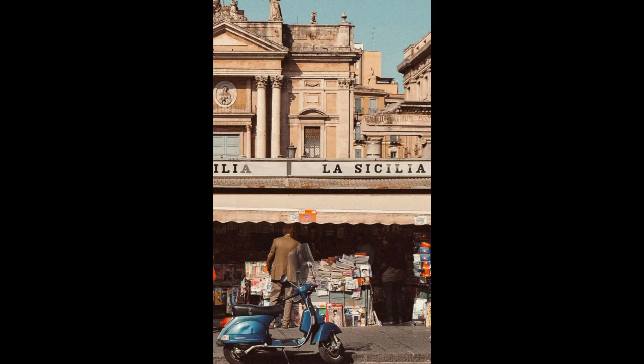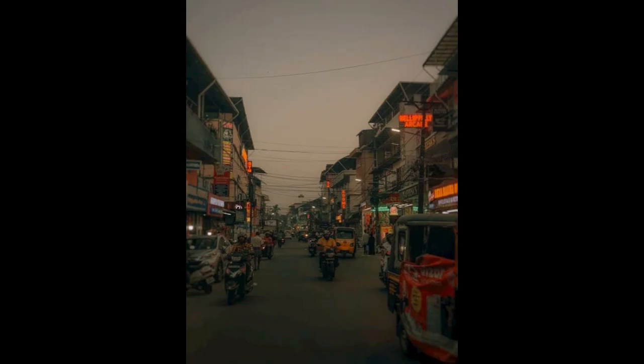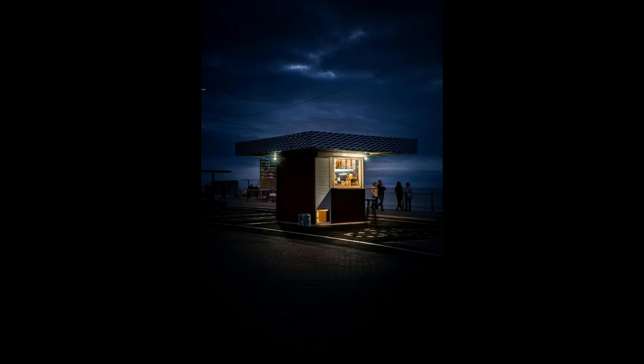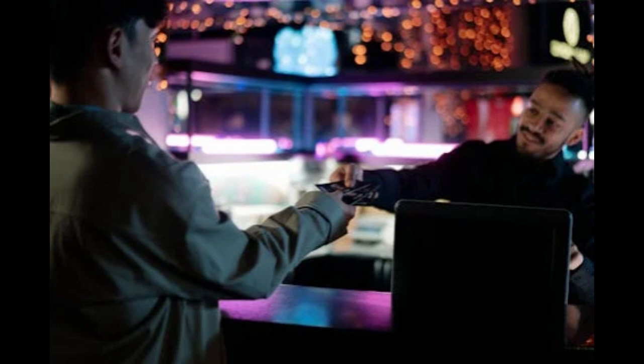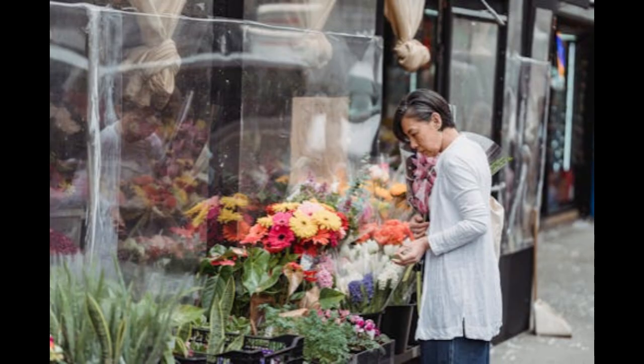Starting a kiosk business is a promising venture that allows you to reach customers in high-traffic areas with relatively low overhead. Whether you plan to sell food, beverages, accessories, or services, the kiosk model offers flexibility and scalability. Leveraging free AI tools can simplify many of the complex tasks involved in launching your business, from market research to marketing strategies. This guide will walk you through a step-by-step process of starting a kiosk business using free AI tools, along with example prompts to help you get the most out of these resources.